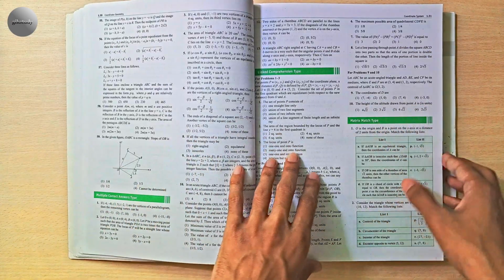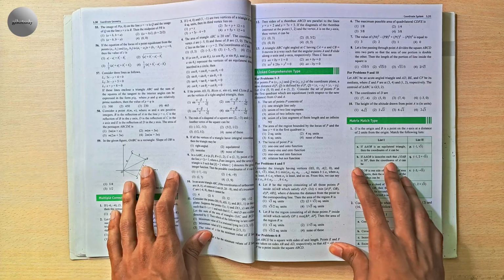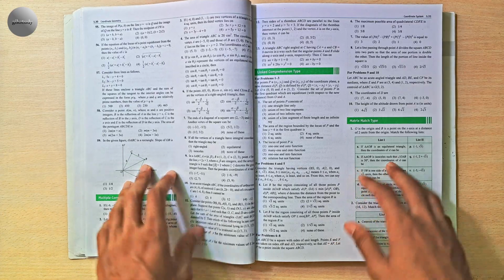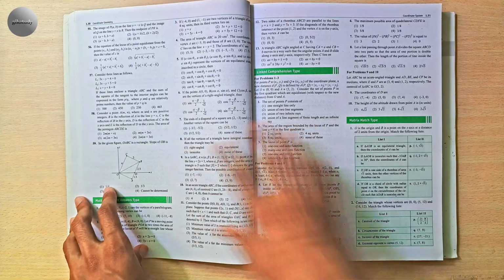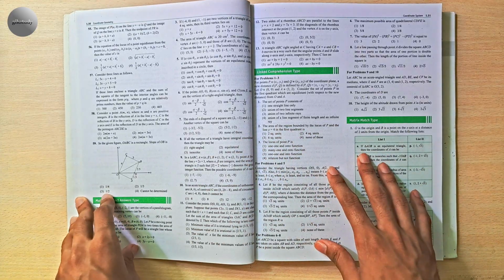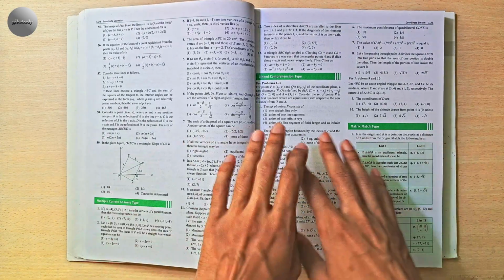Now let's talk about the cons. The first point is the large number of questions can be overwhelming if preparation time is limited. This book needs some time to solve all the problems. There are a lot of problems and you need a good amount of time to solve all of them.